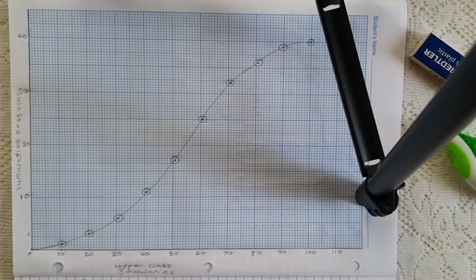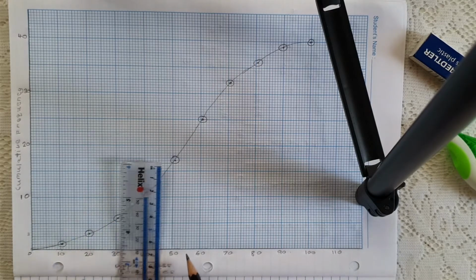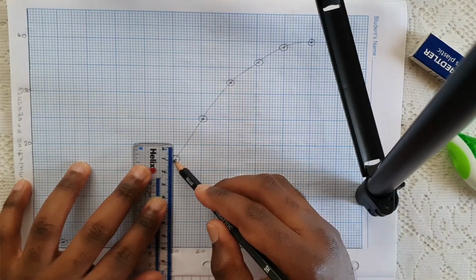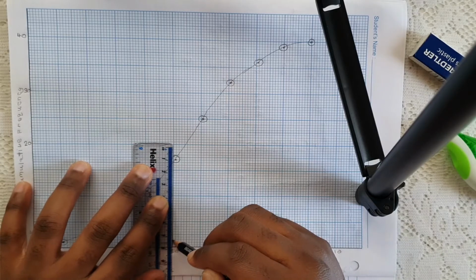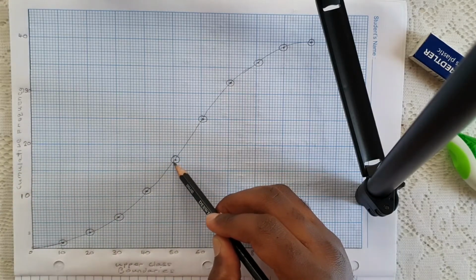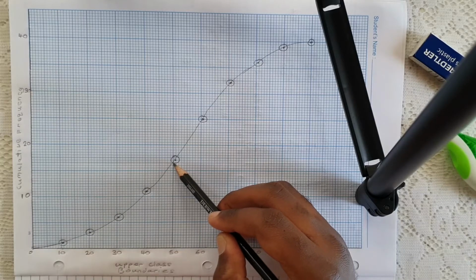What you would do is first look at your x-axis, which represents the grades or the percentage scores, and you would find 50. You would take your ruler and draw a nice light line all the way up from 50 to where it touches your curve. It touches my curve at about this particular point right here.